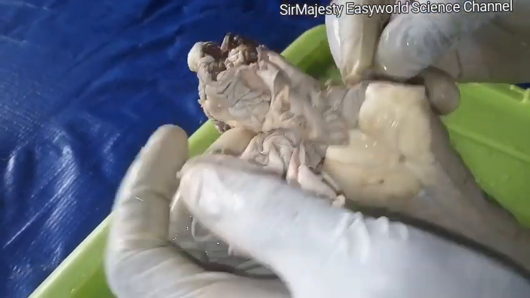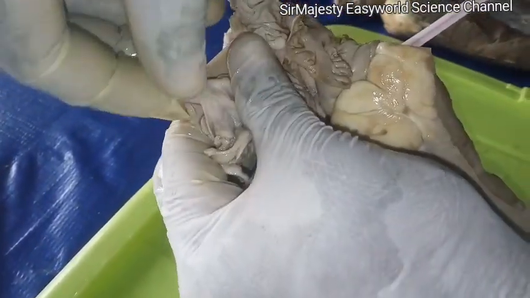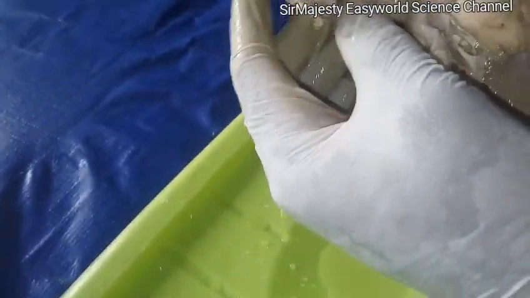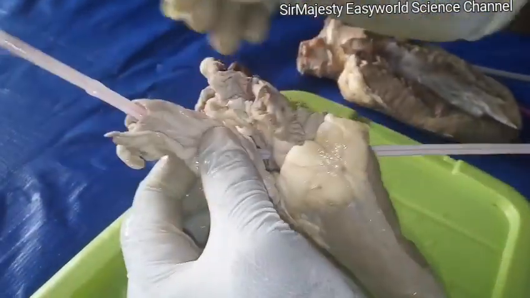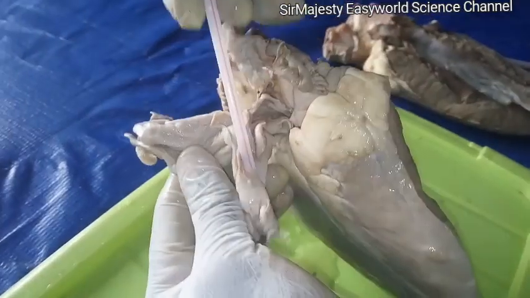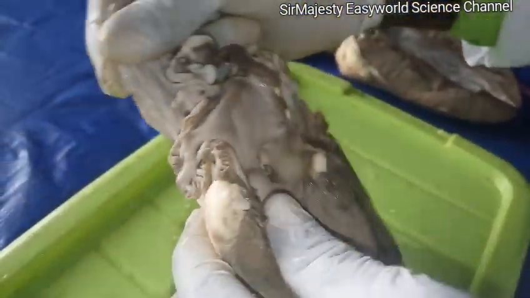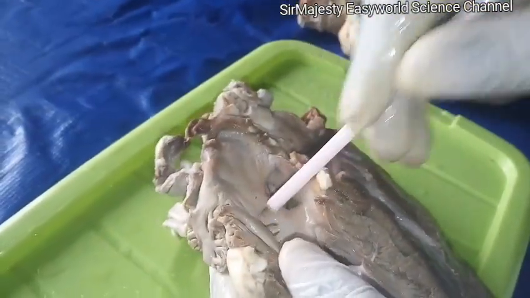So this is it for the superior vena cava, while down here is the inferior vena cava. They return deoxygenated blood, or oxygen-poor blood, back to the heart, specifically to the right auricle.